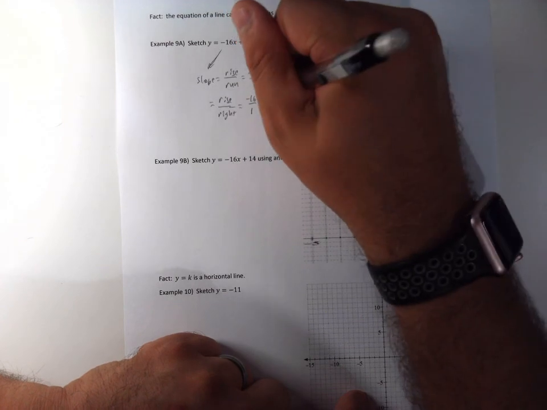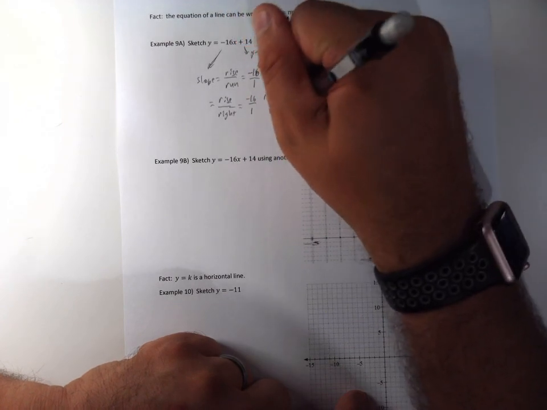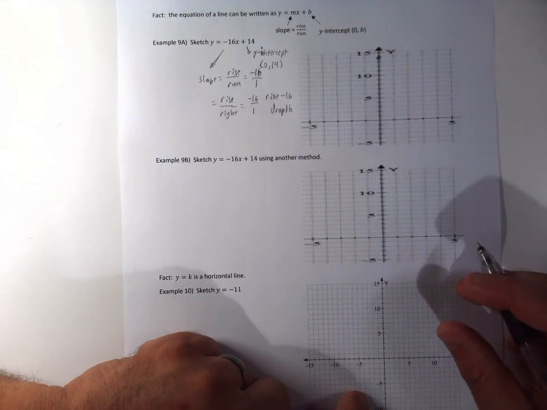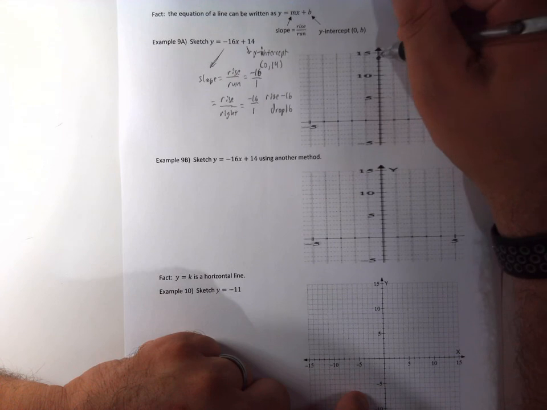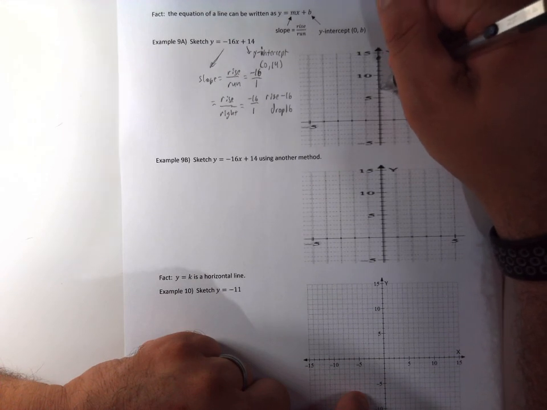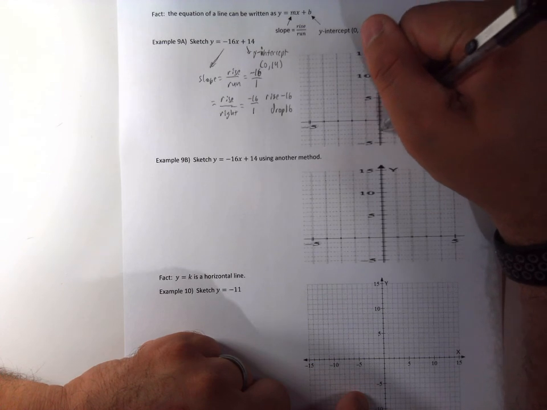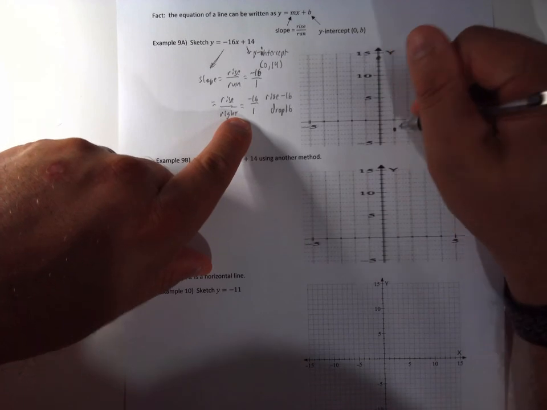A rise of negative 16 is actually a drop of 16. So from the y-intercept, I will drop 16: 1, 2, 3, 4, 5, 6, 7, 8, 9, 10, 11, 12, 13, 14, 15, 16. And then I'm going to go over right 1.